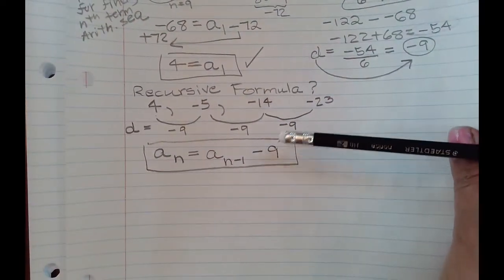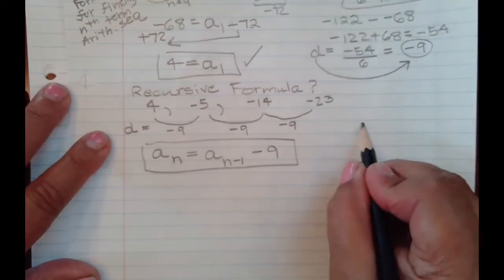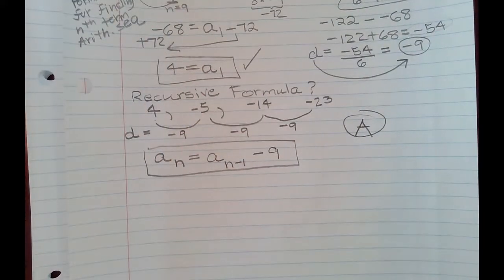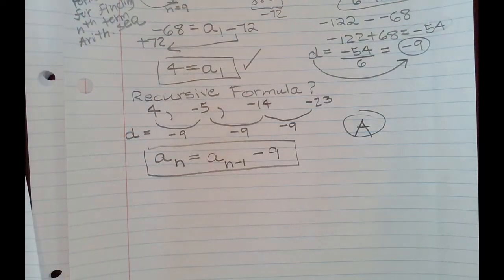Okay, moving to 26. In problem 26, let's see. And let me see which choice that was. I was trying to give you, as we went along, what the answers were. So this was choice A. I don't know if I gave you that for 24 or not. Let me see if I even did that one. Hold on 1 second.